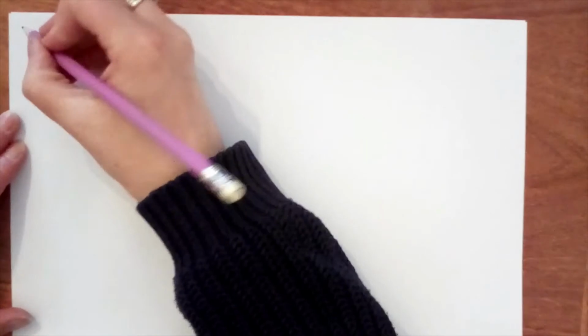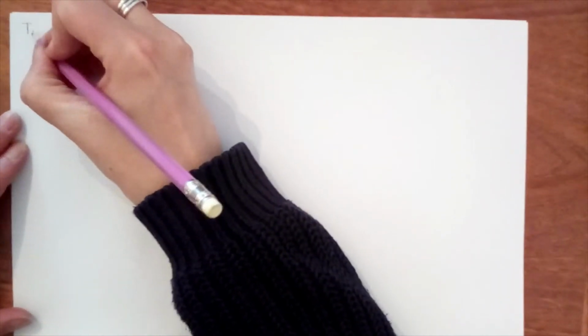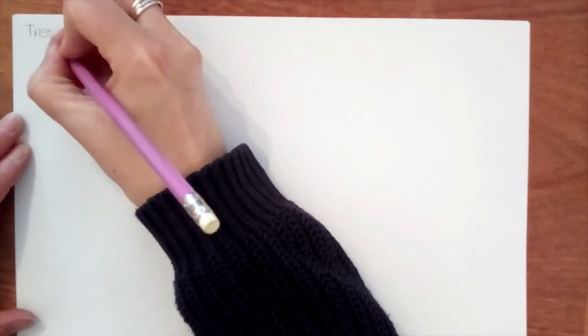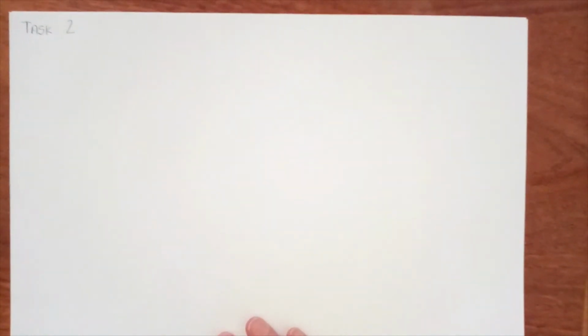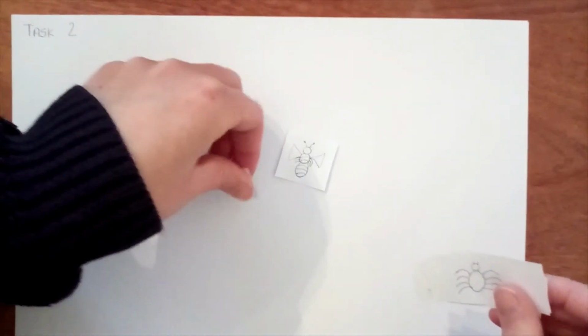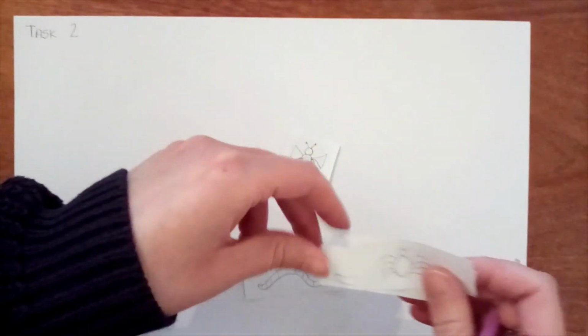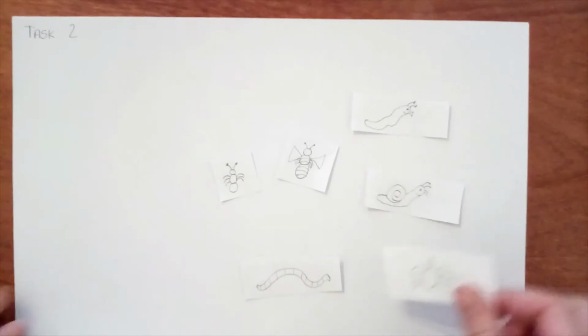So, task 2 is a little trickier because we are going to be making our own classification tree. So I'm just going to put a title there, task 2, so I know which task it is. And I find it easiest if you have got the animals and you have cut them out, so then you can move them around.